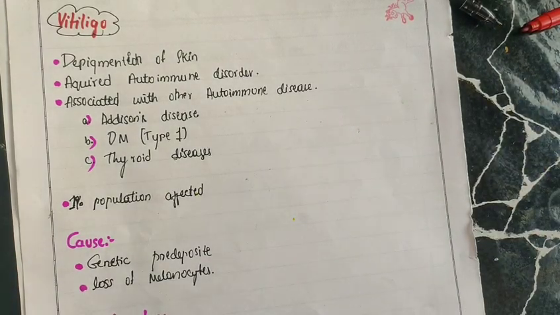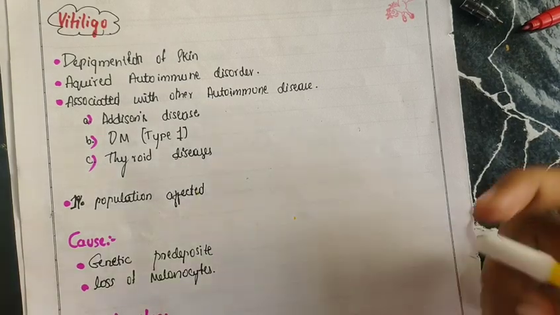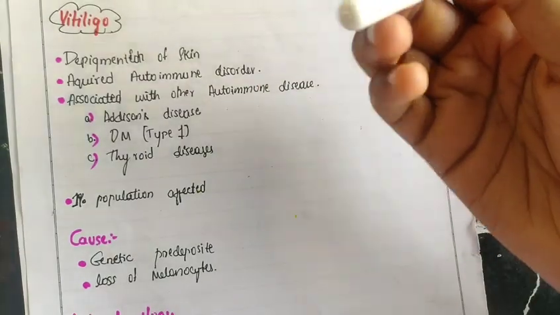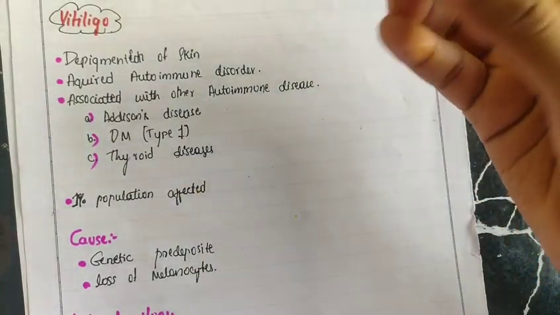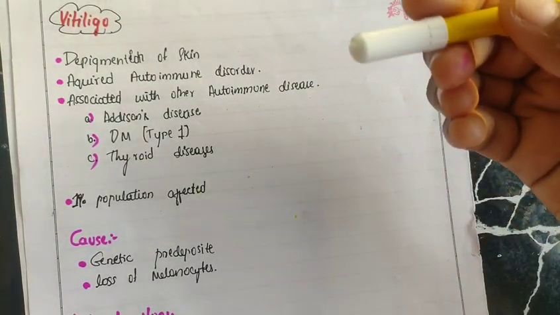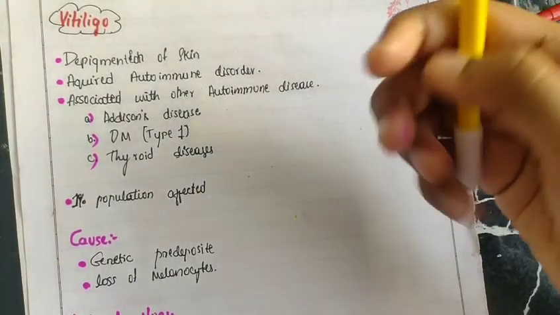I am back with another important topic, that is vitiligo. Before saying what is vitiligo, you may not know what I am speaking about. First, I'll show the image of how it looks, that it is a disease associated with the skin. First, I'll show that and then discuss those points, so it will be easy for you to catch.